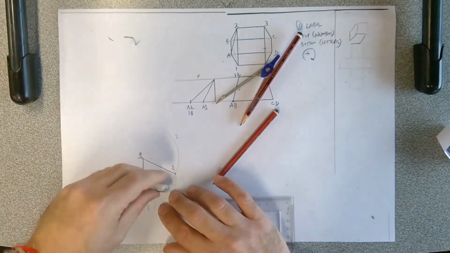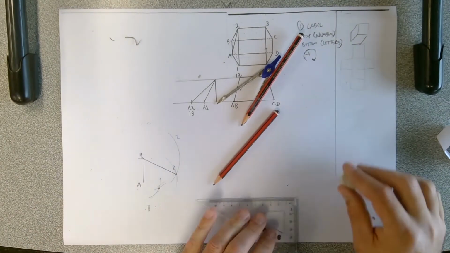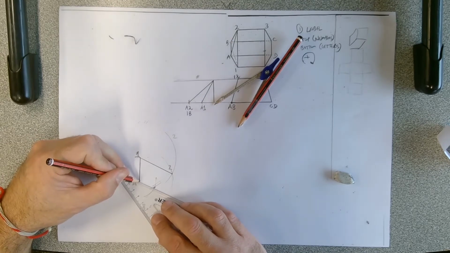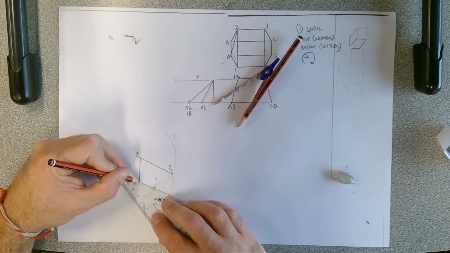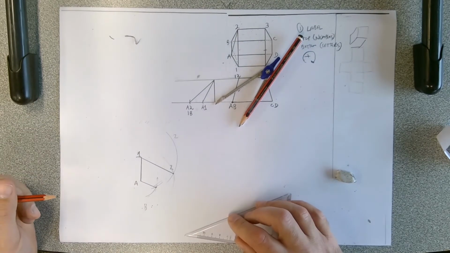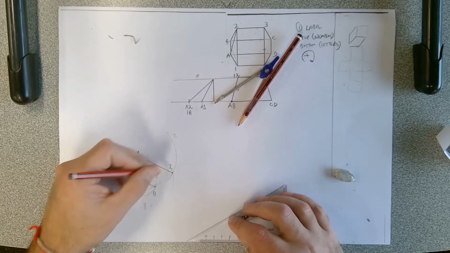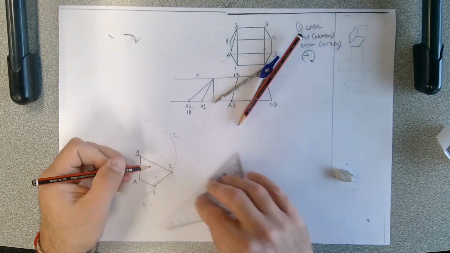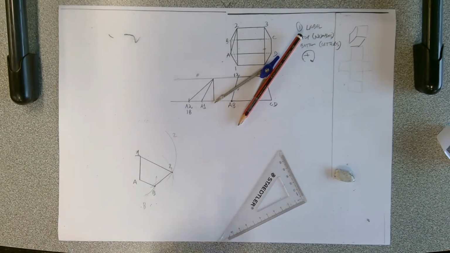So make sure you swing your arcs nice and wide and accurately, and get a better compass than the one I'm using. And this is our point there. So we've gone AB. Now we can join 2 and B together because we know those 2 points. If you know 2 points, you can join them together. That's our first face that we've done.